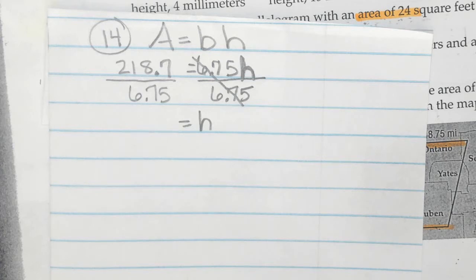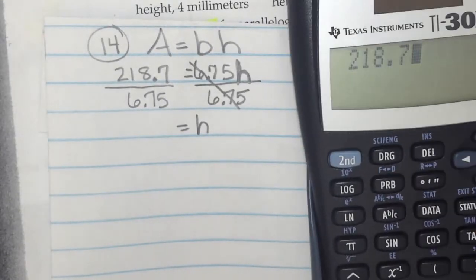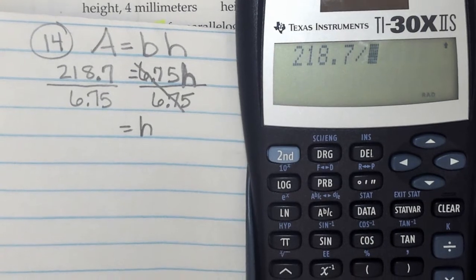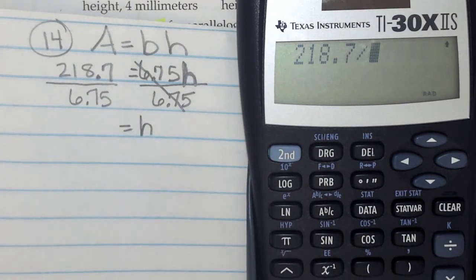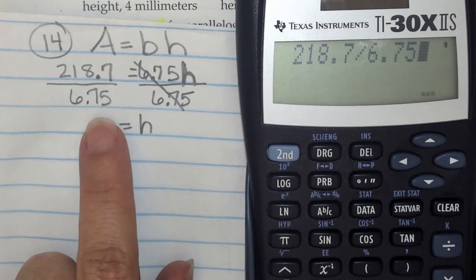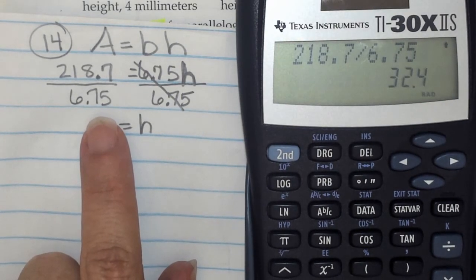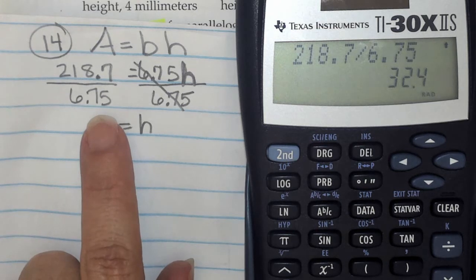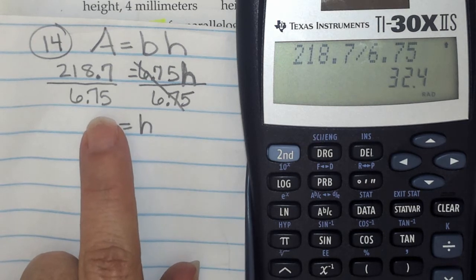Then divide by, and I want you to see something: it is a weird little fraction bar, not a division sign. Divide by 6.75, equals. I have kids every year who don't do well on the test because they put it in the calculator wrong. So I want you to keep checking yourself with homework and practice in class.